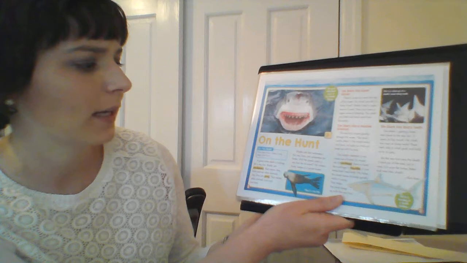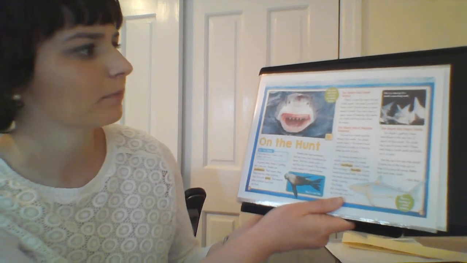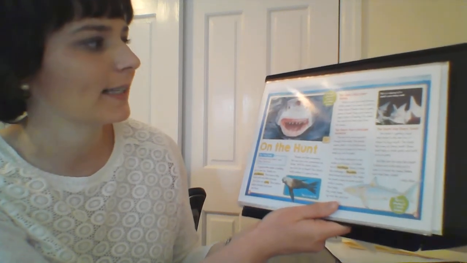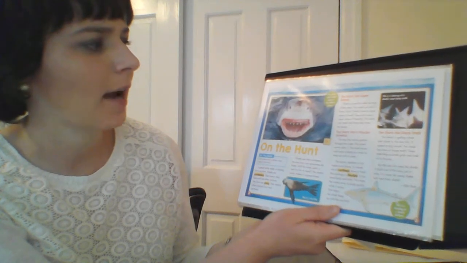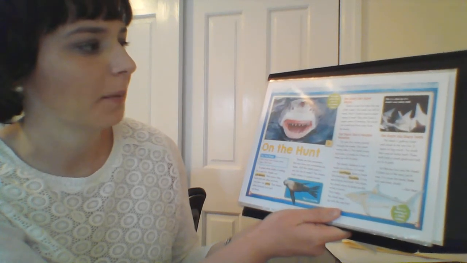The shark's body makes it a great hunter. The shark has super senses. There is a sea lion near the top of the water. The shark can tell it's there. How?